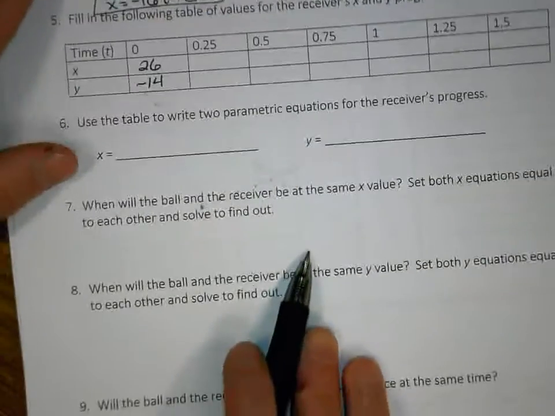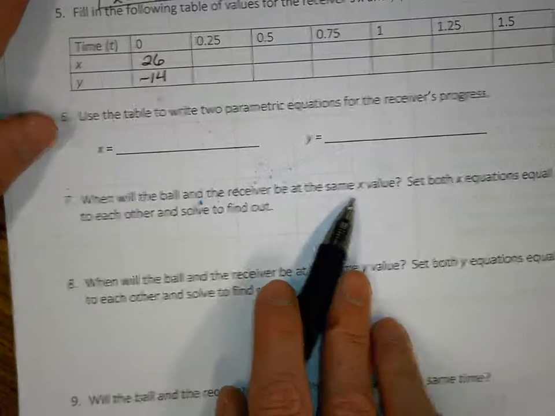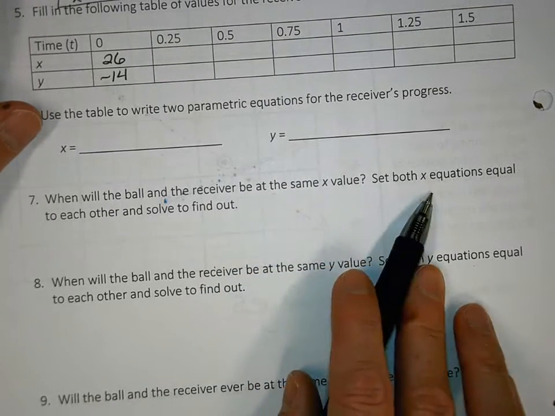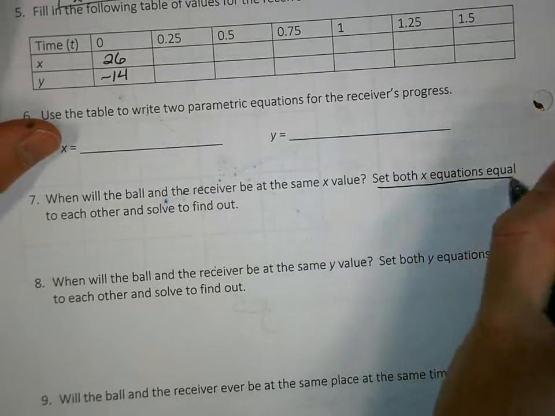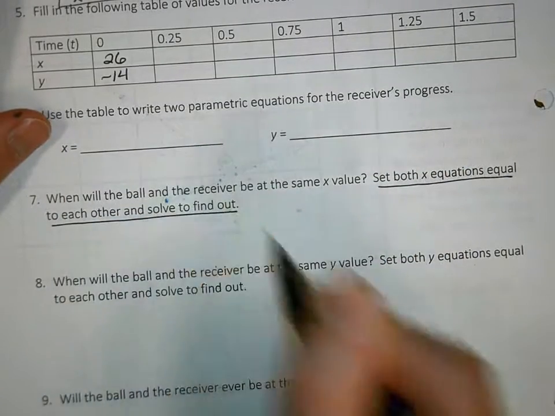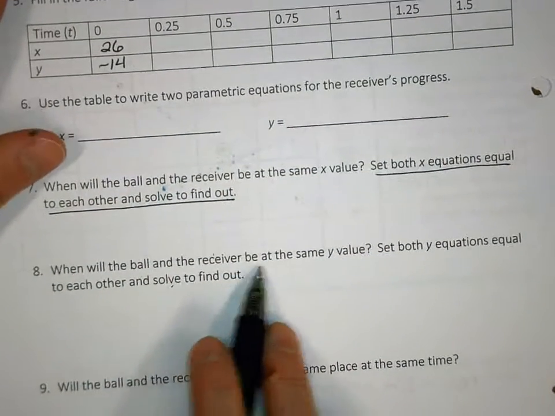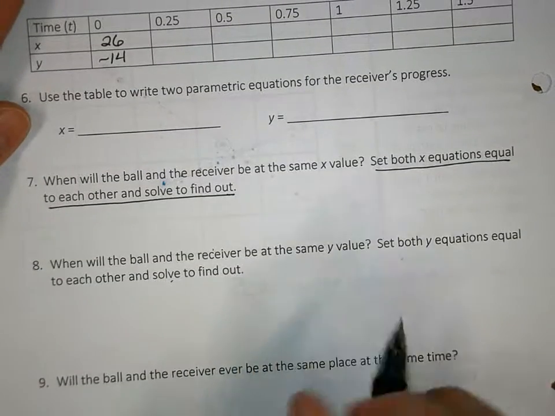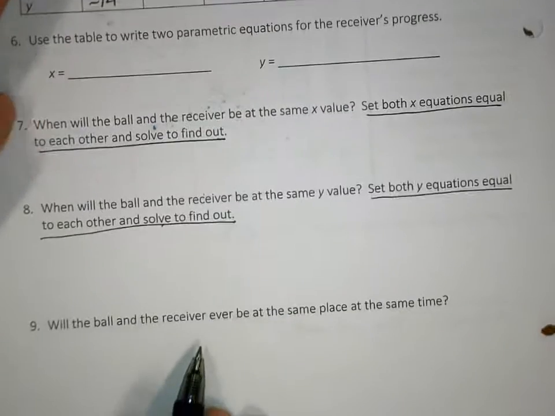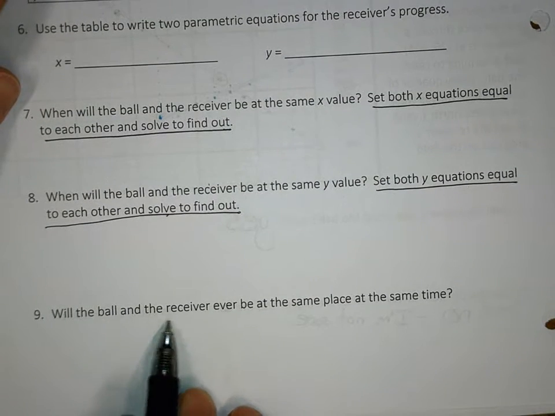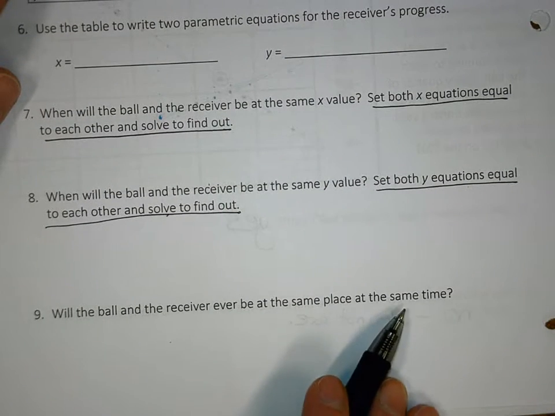Then, when will the ball and the receiver be at the same x value? Set both x equations equal to each other and find out. So do exactly as it says. And then when will the ball and the receiver be at the same y value? Set both y equations equal to each other and find out. And then you're just answering, will the ball and the receiver be at the same place at the same time?